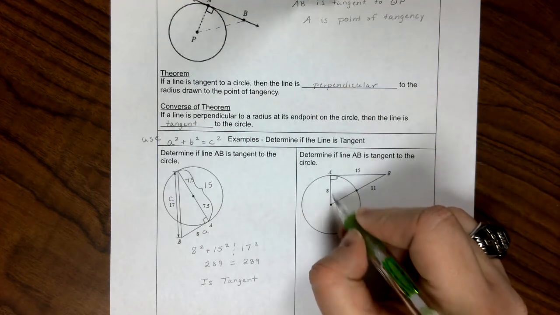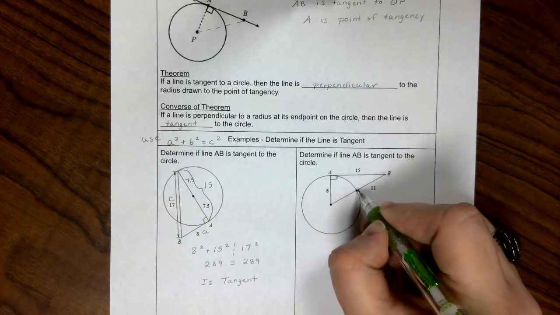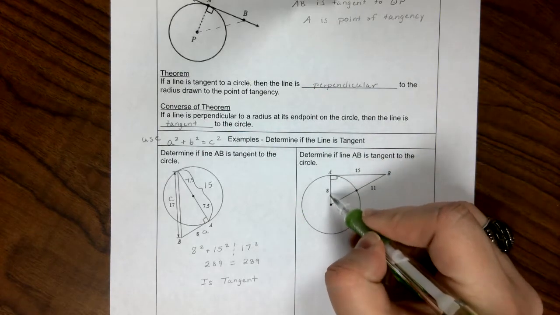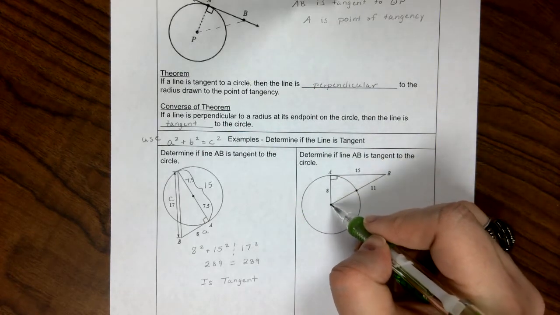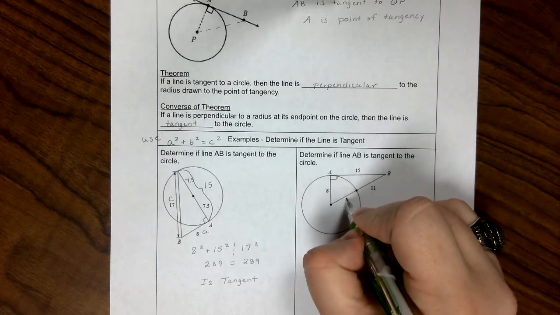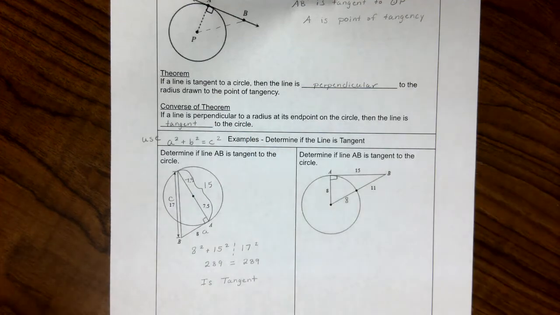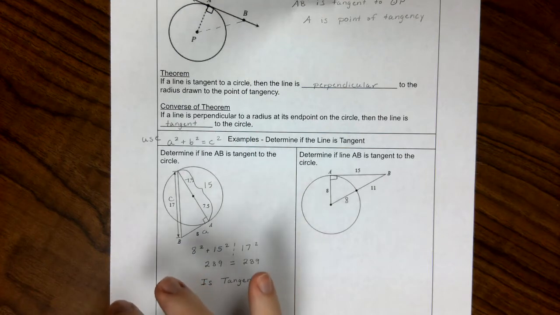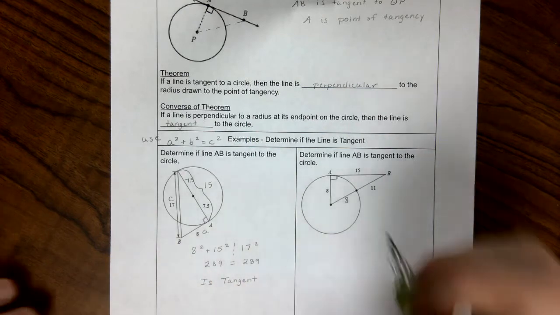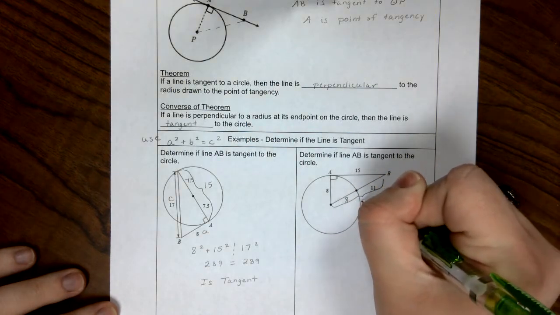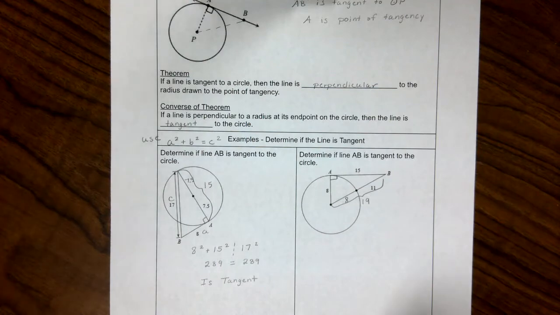Well, now notice that this piece is from the center to the edge of the circle. That's another radius. Well, I know this section is 8. That's also a radius because it goes from the center to the edge. So that makes this 8 also. In case you hadn't figured it out, all the radii of your circle are equal. All the radii are going to be the same length. So then, what is that whole length? 8 plus 11, that's 19.